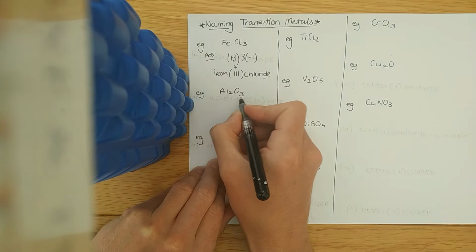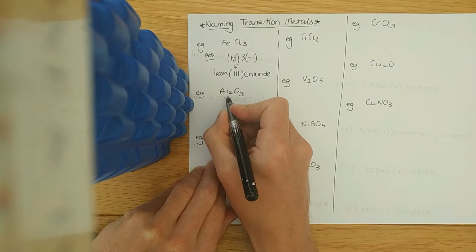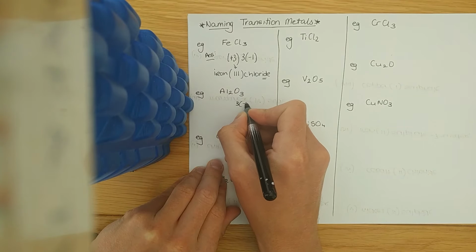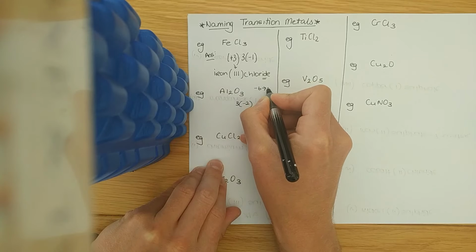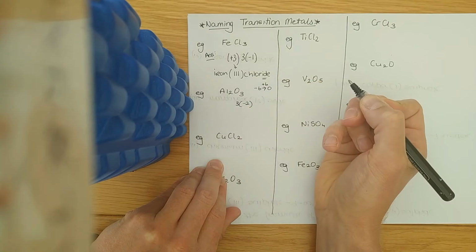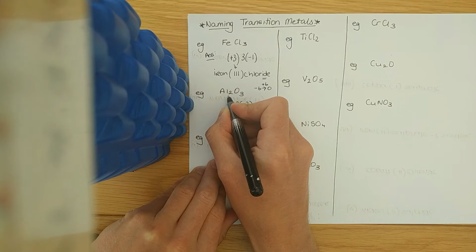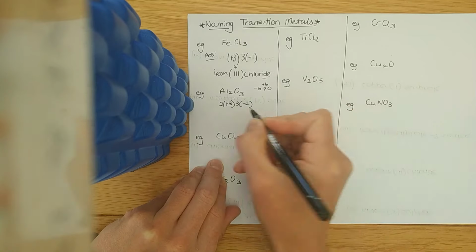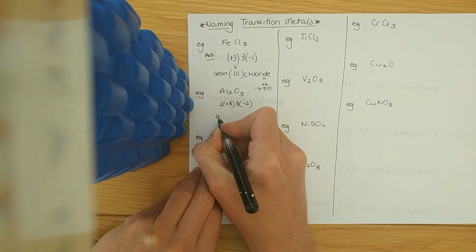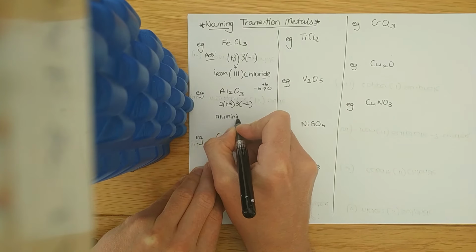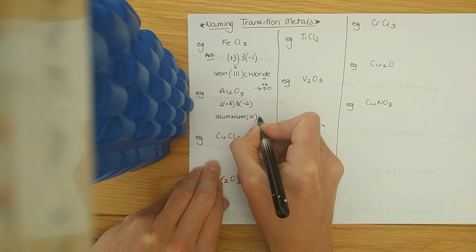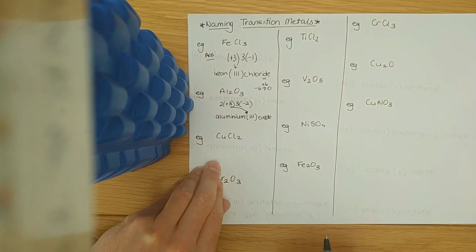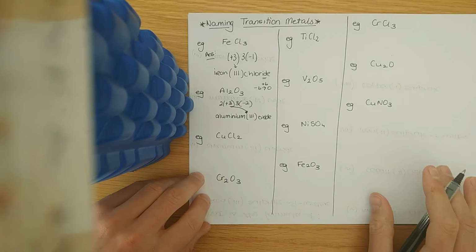The next one here, Al2O3. Again, we don't know the aluminium, transition metal, variable valency. We'll start with our oxygen, 3 times -2. We're at -6. We want to go to 0, so we're going to add on 6, split up through 2, so 2 times +3. So that's the charge of each aluminium, and we'd call that aluminium 3 oxide. Again, the oxidation number gets represented by the Roman numeral.